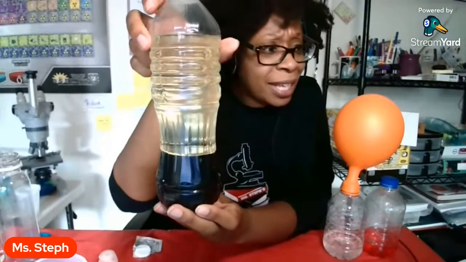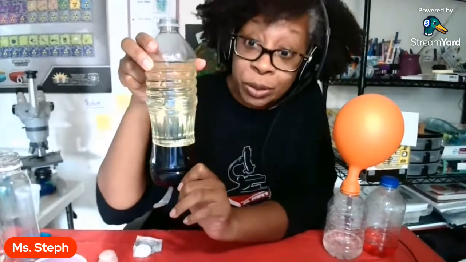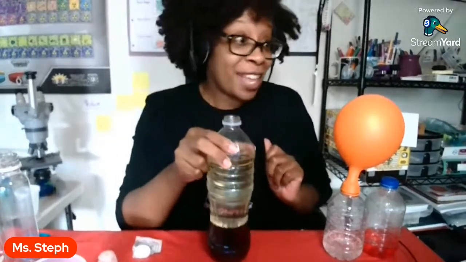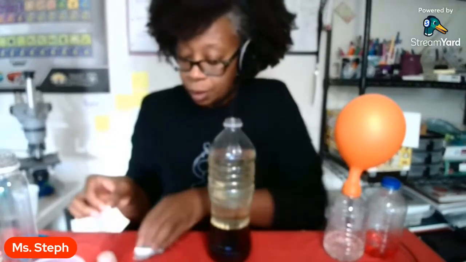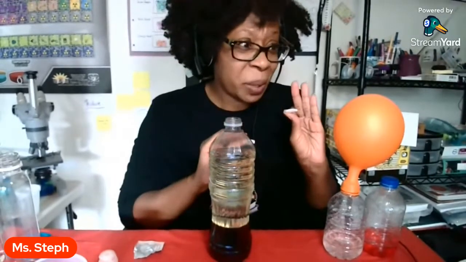You could investigate by trying different types of oils, and you could compare them side by side. That's the variation you could try with this one.